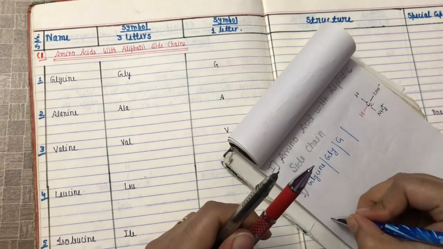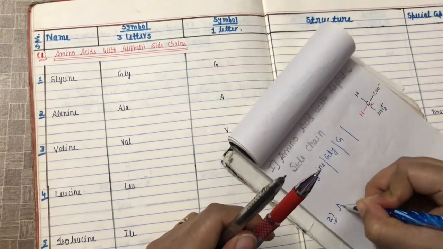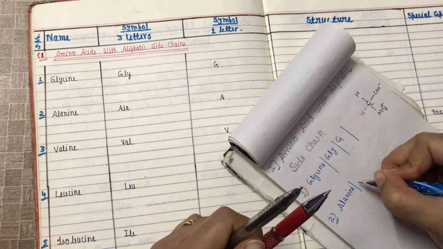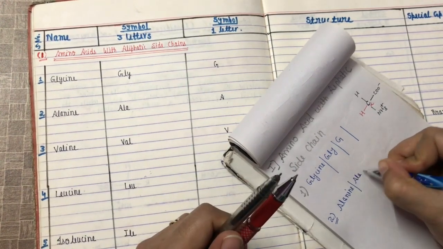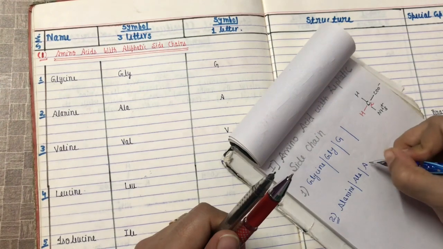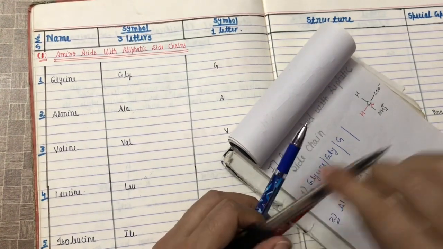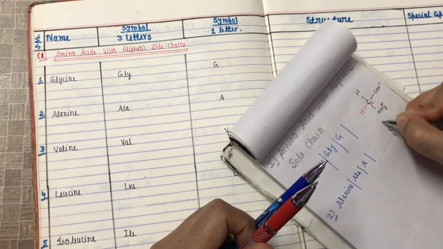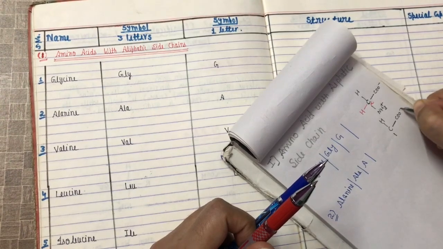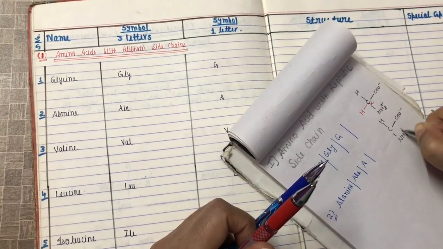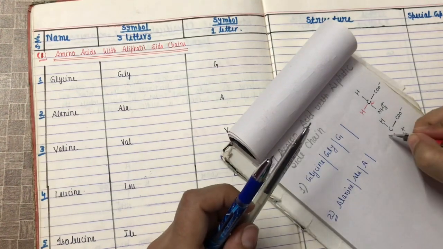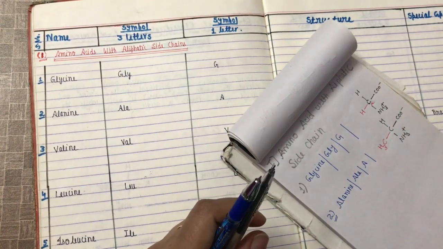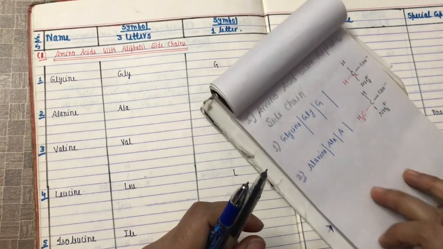Next amino acid is alanine. The three-letter abbreviation of alanine is ALA. The single letter symbol of alanine is capital A, and the structure is going to be like this: a central alpha carbon. Three valencies contain again the same groups, and the side chain is going to make the difference. The side chain contains a CH3 group, so it is also very simple to remember.